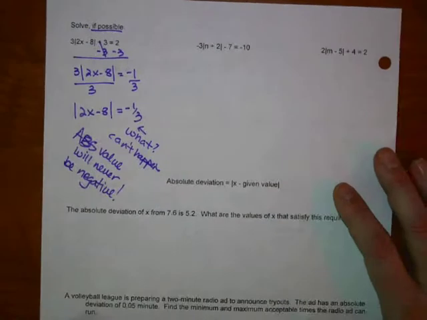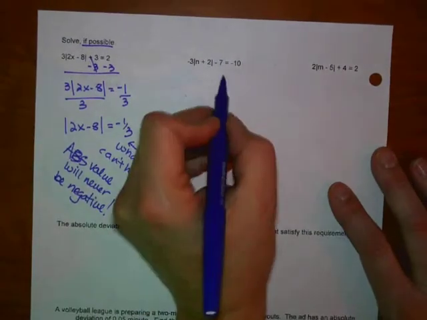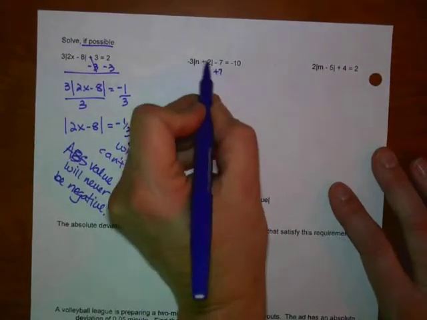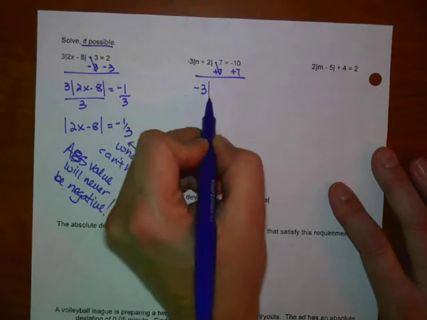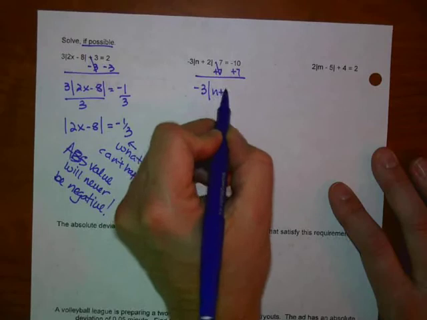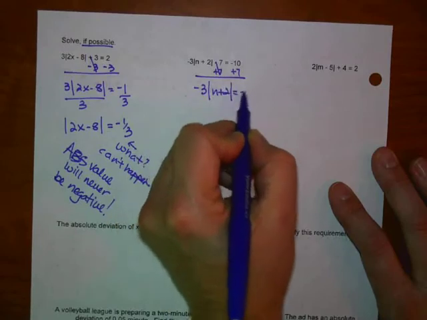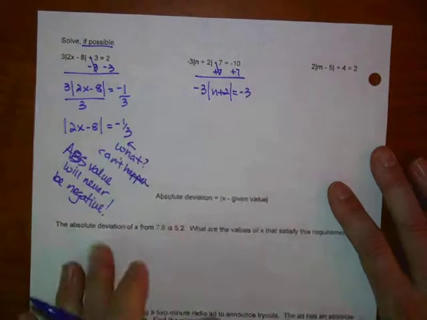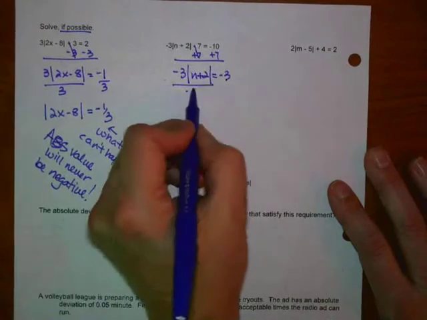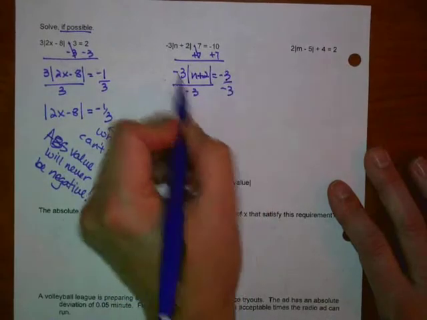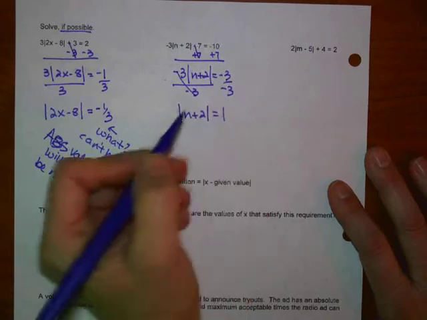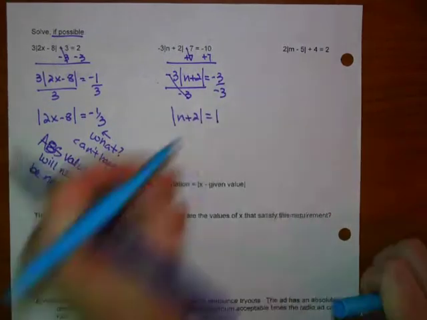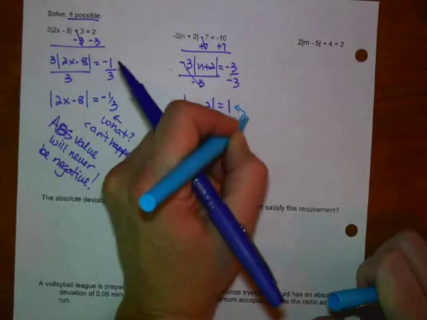Okay? All right, let's try this one. Same process. We're going to isolate the absolute value. Plus 7, negative 3 times the absolute value of n plus 2 equals negative 3. Divide everything by negative 3. I get the absolute value of n plus 2 equals 1. Oh, this is positive, so it's okay.